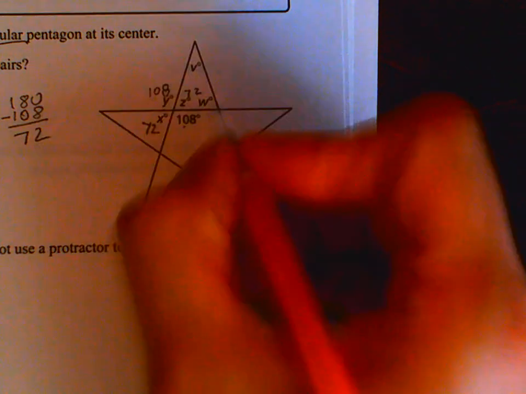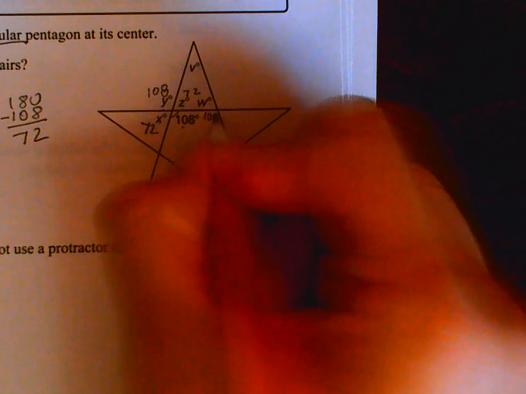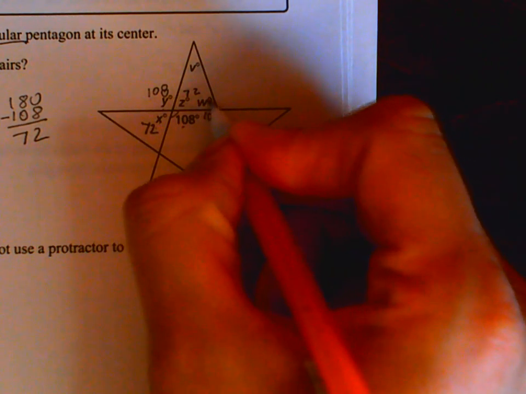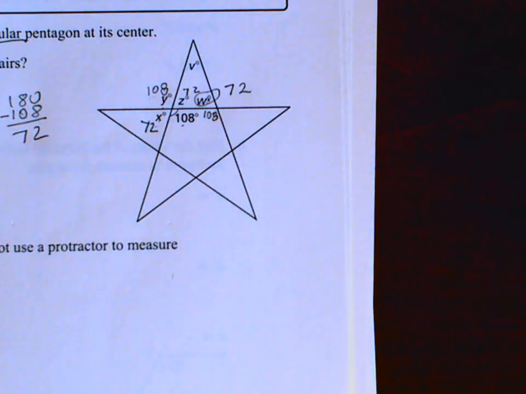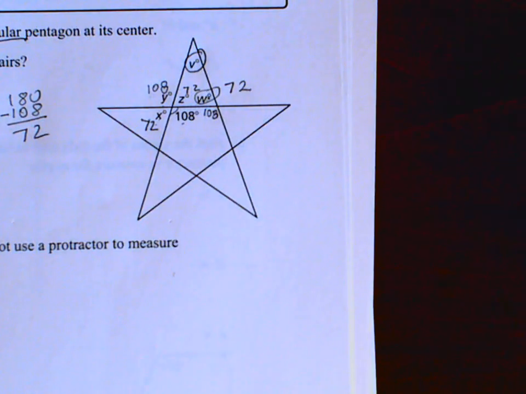So if that angle right there is 108, guess what? So is this one. Which means that W is supplementary to that one, which means that W has to be also 72. Now to find V, one of the things that we need to remember, you probably remember this from middle school, is that the sum of the angles in a triangle has to add up to 180 degrees.